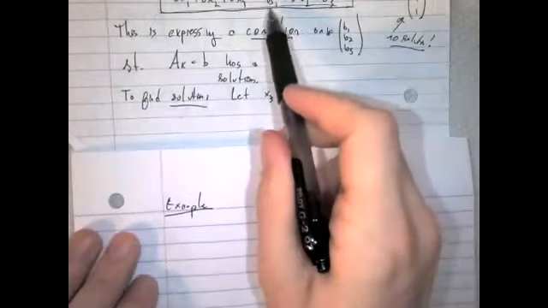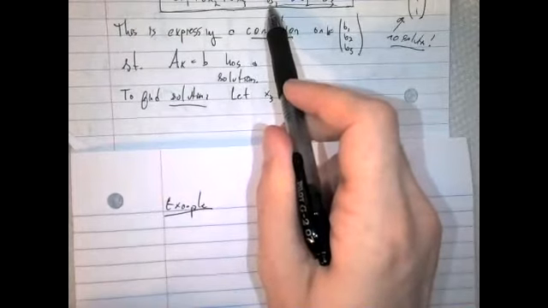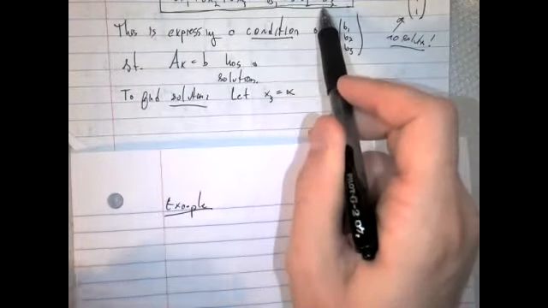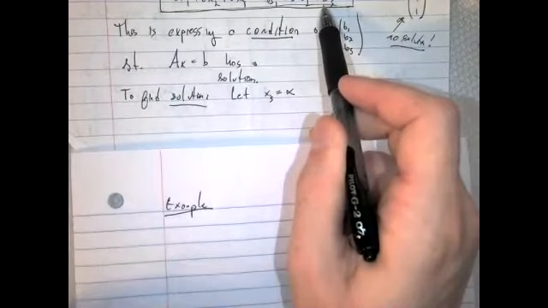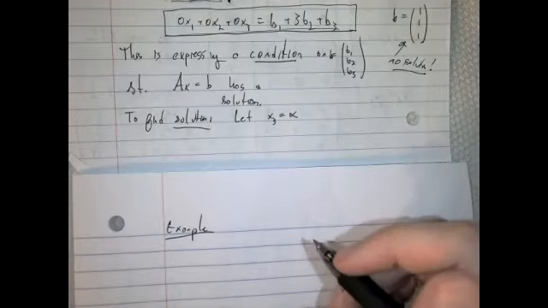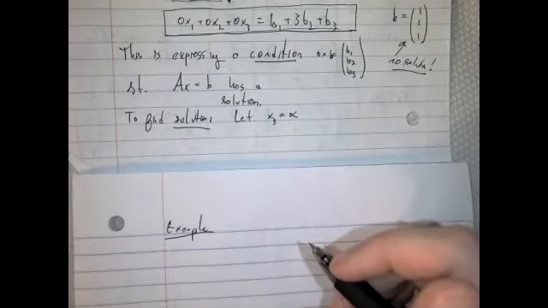Can someone think of 3 numbers such that the first number plus 3 times the second number plus the third number is equal to 0? Like 1, minus 1, and 2. 1, minus 1, and 2.